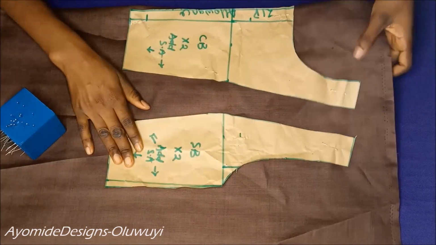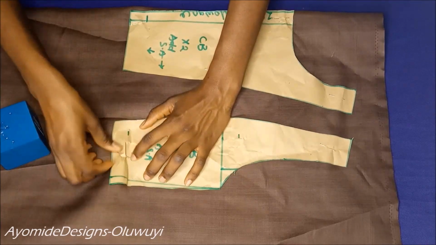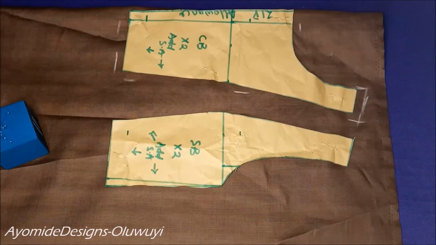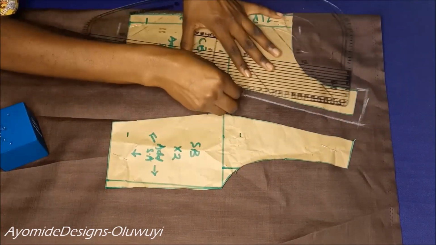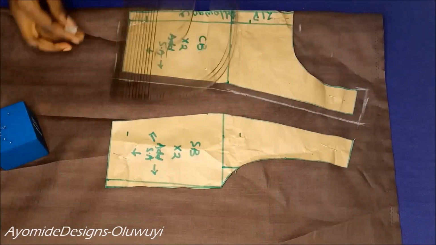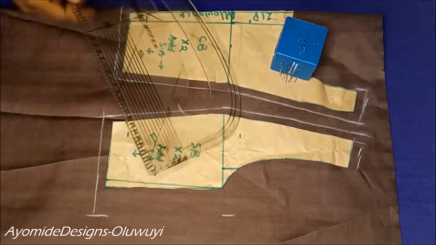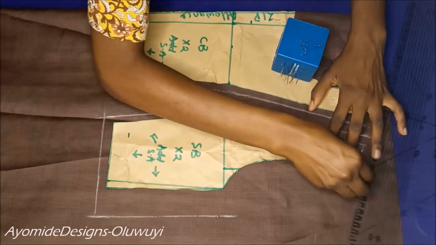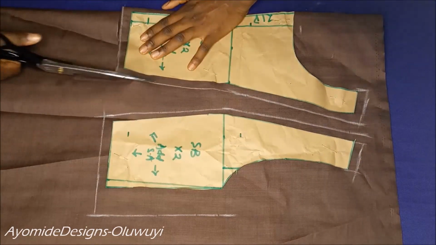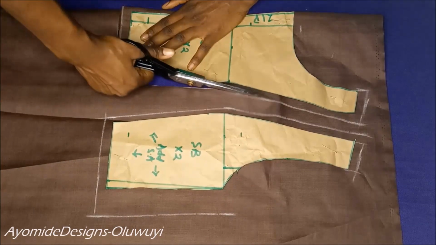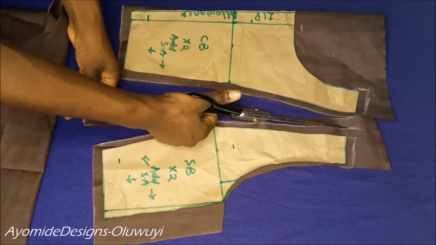So I'm starting with the back, and I'm just going ahead to pin my back panels on my lining, and once I'm done pinning, I'll go ahead and mark out my seam allowances on my fabric. And once I'm done marking out the seam allowances, the next thing I will do is to cut out my lining pieces. So I did the same procedure for both the front and the back on both my lining and on my fabric pieces.